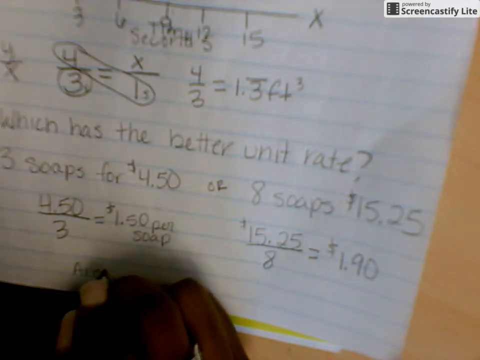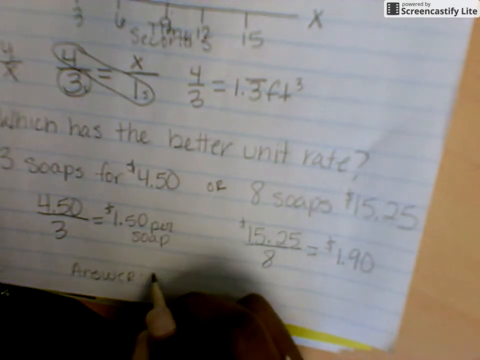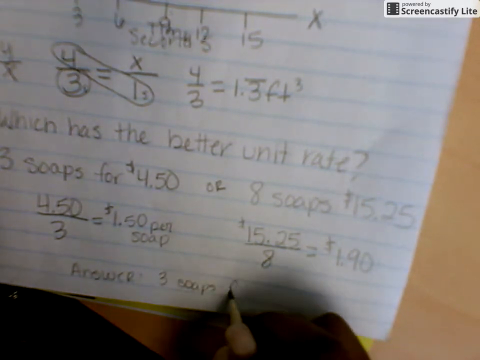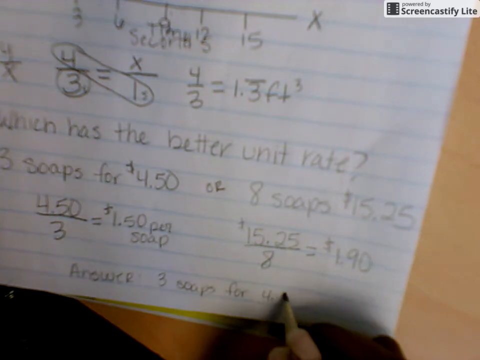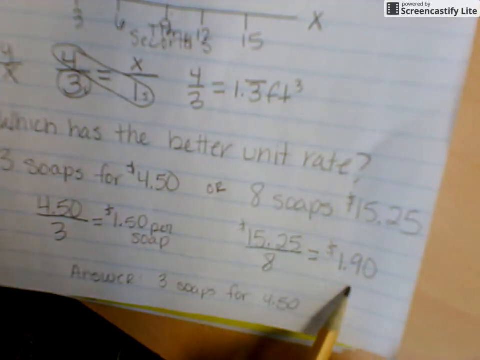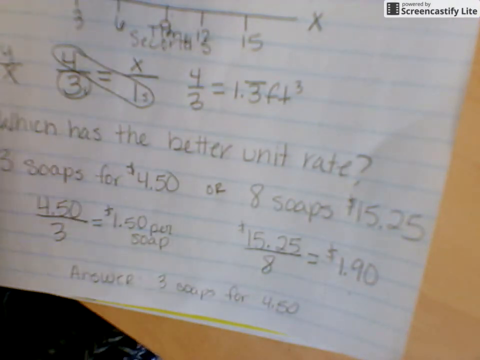The answer to your question should be the 3 soaps for $4.50. Because wouldn't you rather pay $1.50 for a bar of soap than $1.90? That is it for notes, guys.